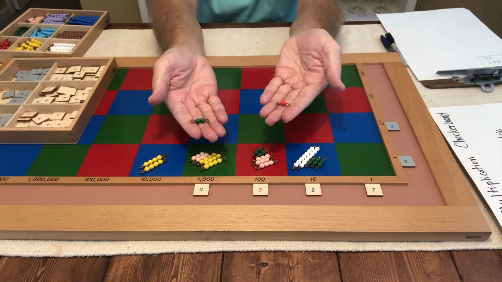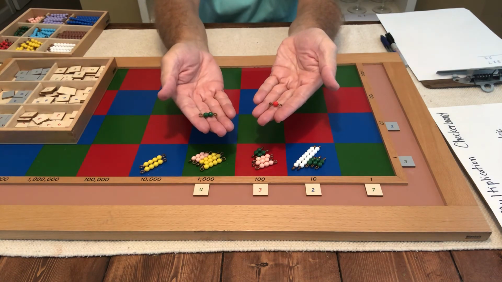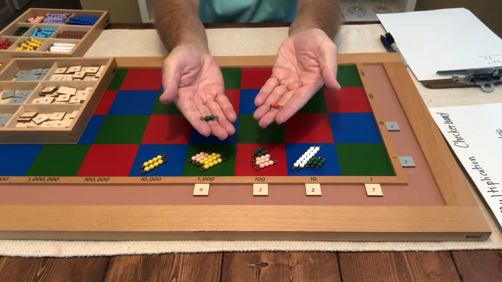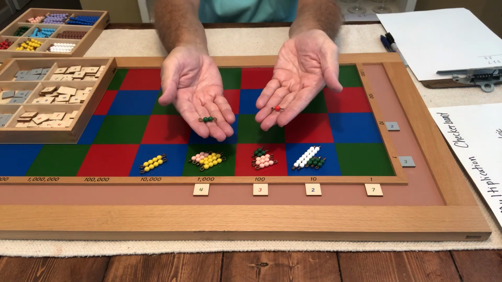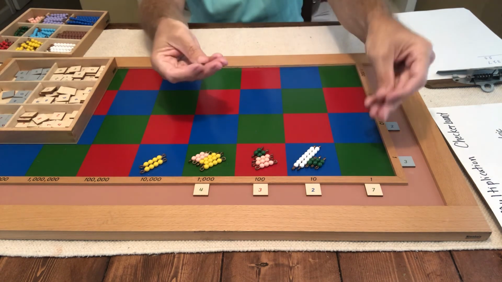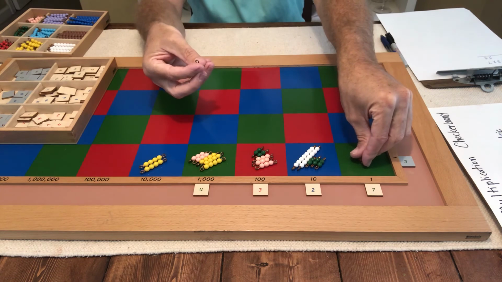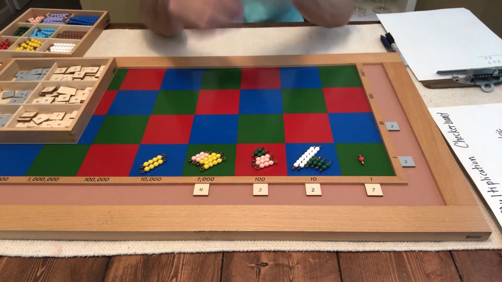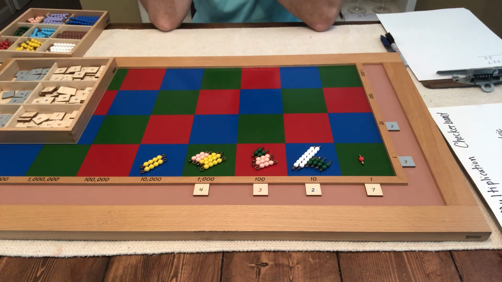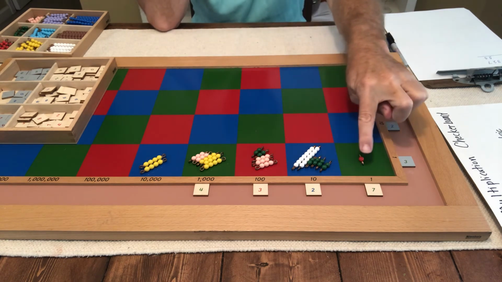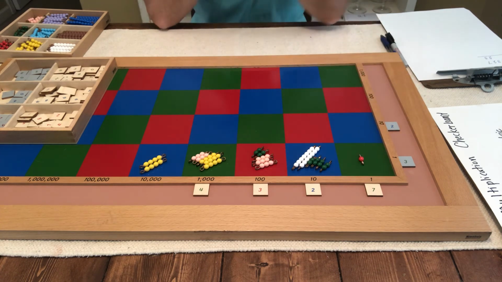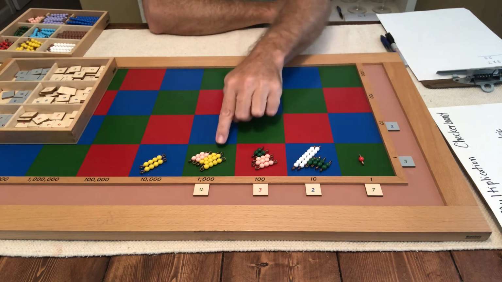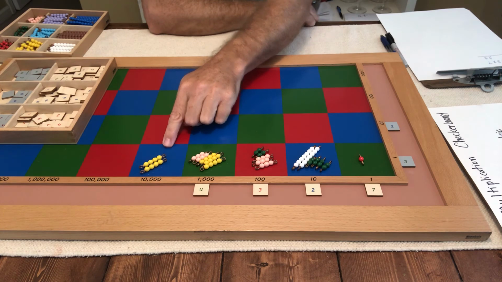The thing to remember is that you're only allowed to have 1 bead in each square when you're done. So the 1 is the only thing that's going to go in this square, and the 2 that represents 20 goes in the square next to it, the blue square. So 21. And then you just continue along, exchanging in each square.